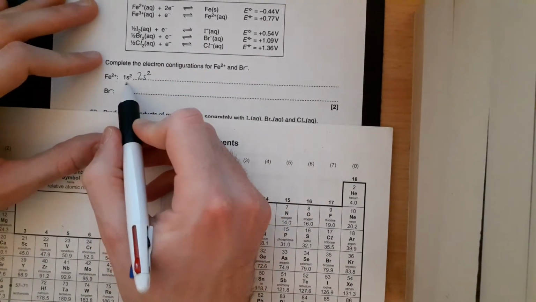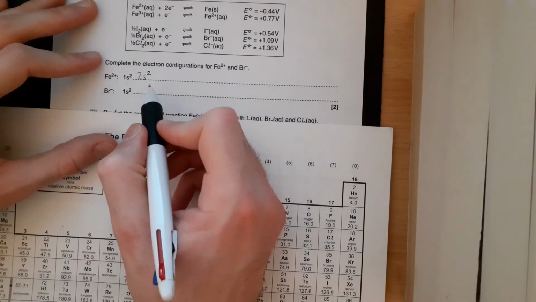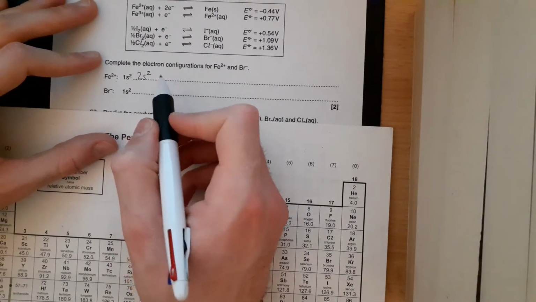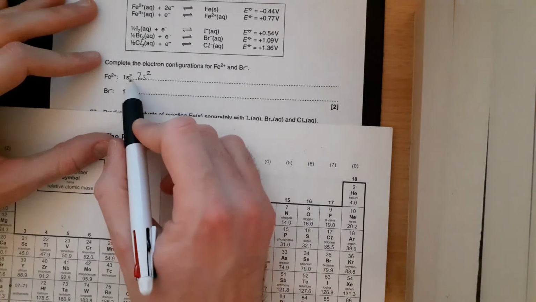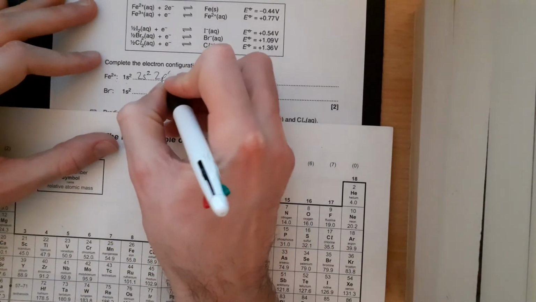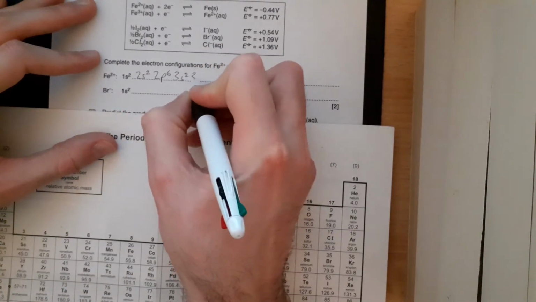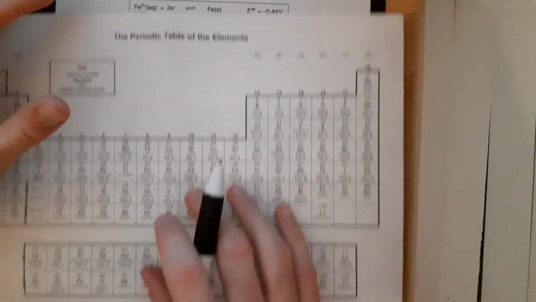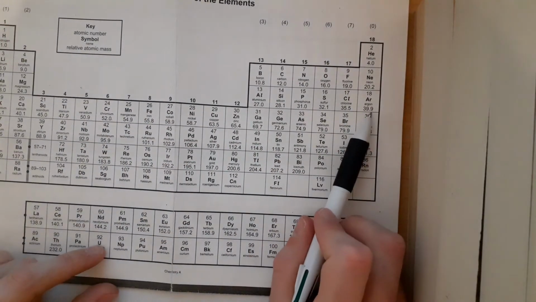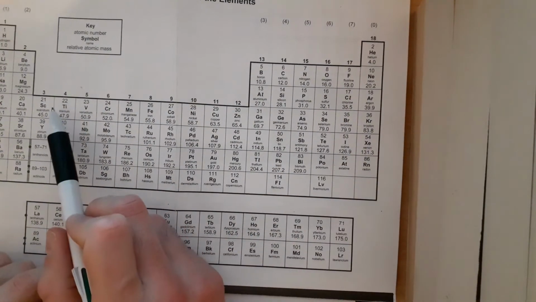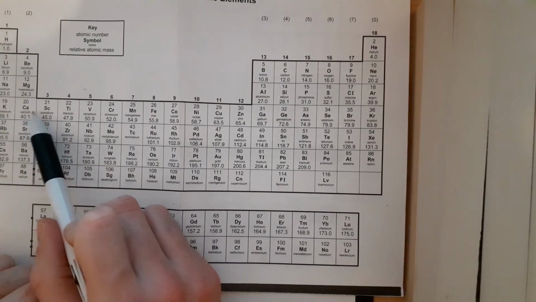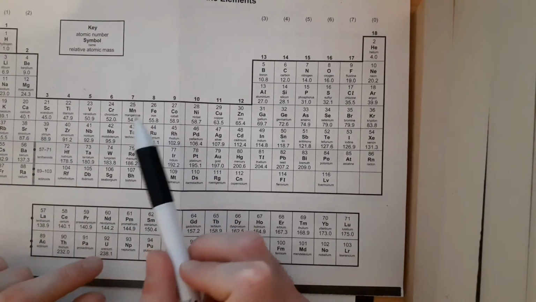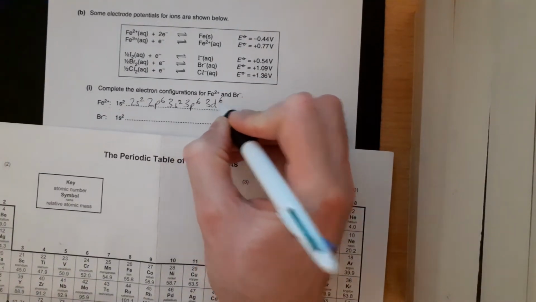Notice they do this so that you can't use the noble gas as a shortcut for writing the electron configuration. You have to carry on from here. So you're going to have to write this out properly. 3p6, and so that would get us up to argon. Then it would be 4s2, 3d6, but then it would have lost the 2 4s electrons. So it would just be then 3d6.